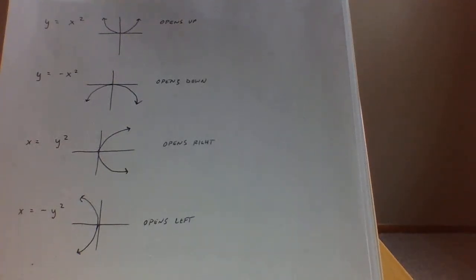If I take a look at my equation x equals y squared, this would be a parabola that's going to be opening to the right. And if I look at my equation x equals negative y squared, this would be an equation that is opening to the left. Now, a couple generalities here. My equation that opens up or to the right, notice that all your terms there are going to be positive. And if my equation is opening either down or to the left, then I'm going to end up having a negative in my equation.